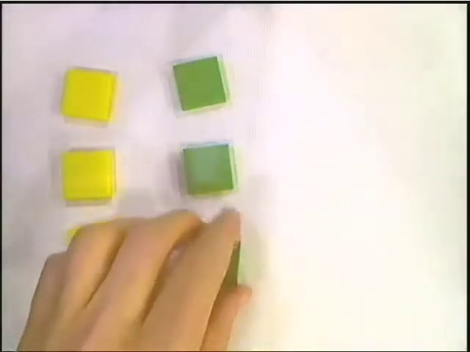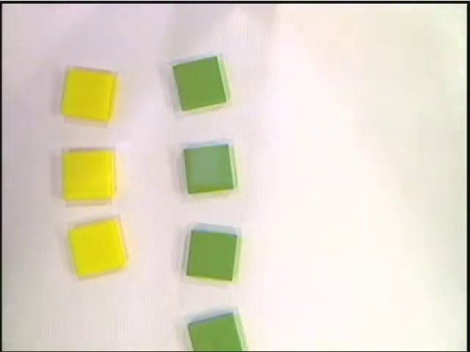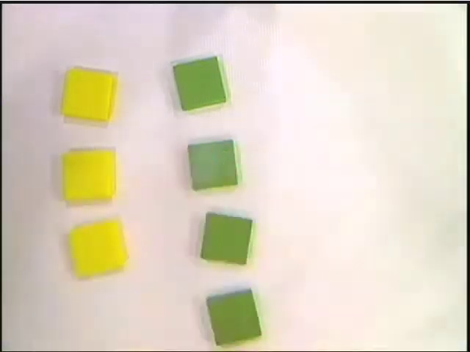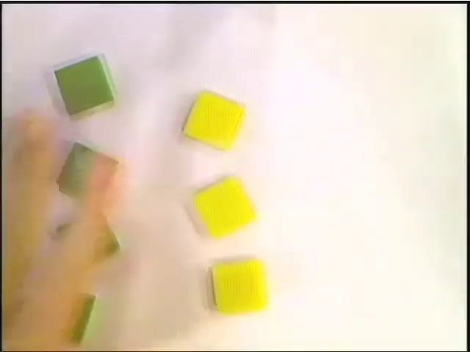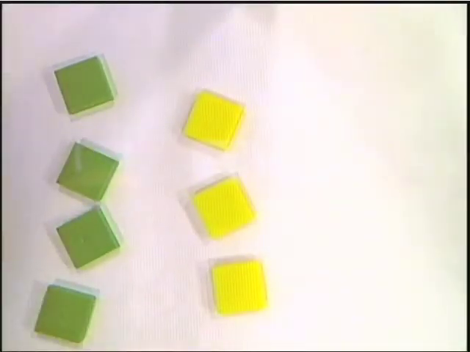3 yellow tiles. Okay, and? 4 green tiles. Okay, 4 green tiles. And what do we have all together? 7 tiles. Okay, all right, let's look at that a slightly different way. 4 green tiles. And? 3 yellow tiles. And all together? 7 tiles. Not very tricky, right? Not really. And the students will start off with the idea that that's not very tricky at all.